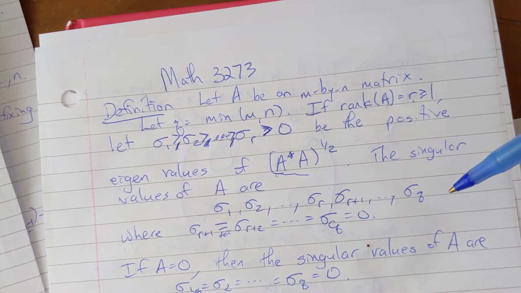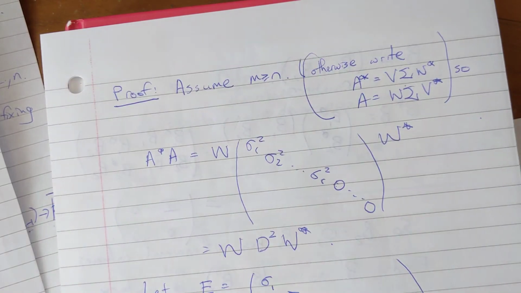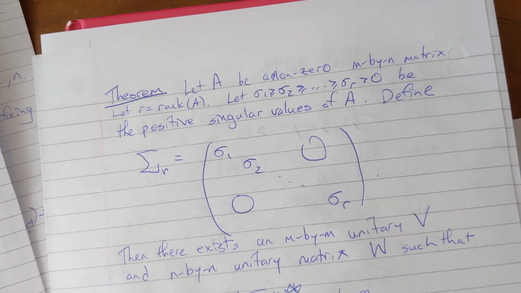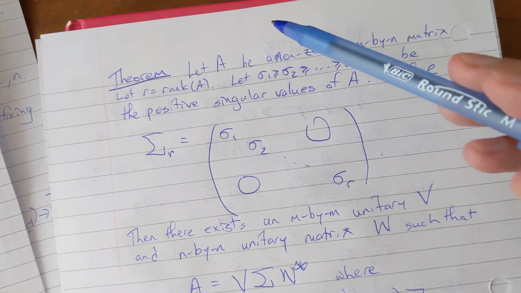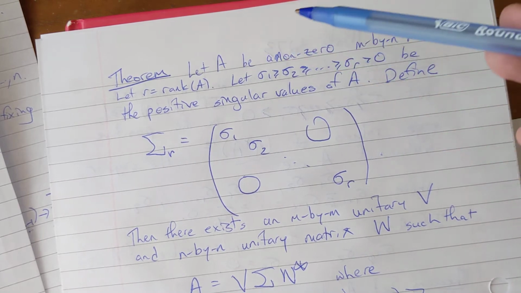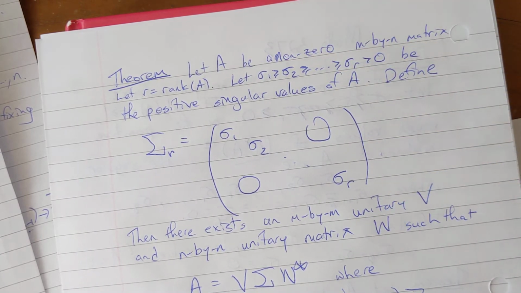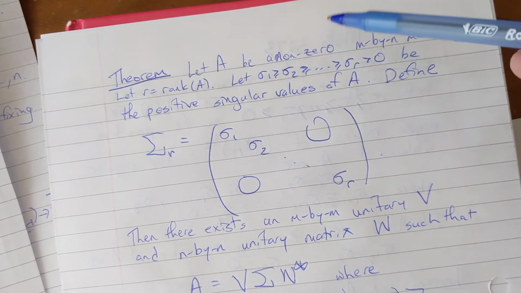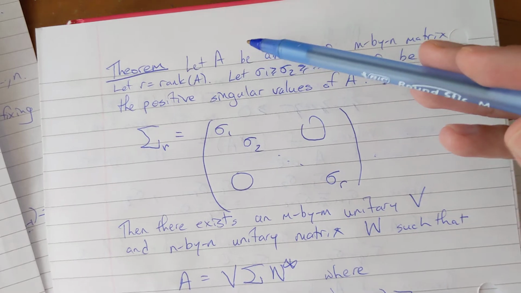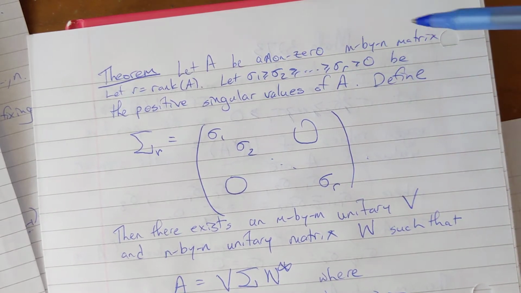So those are some basic properties of singular values, but the main theorem we want to show is that starting from knowledge of the singular values, we can find a factorization for A. This is called the singular value decomposition. So this theorem is basically telling us that a singular value decomposition exists. First, let's take A to be a non-zero M by N matrix.